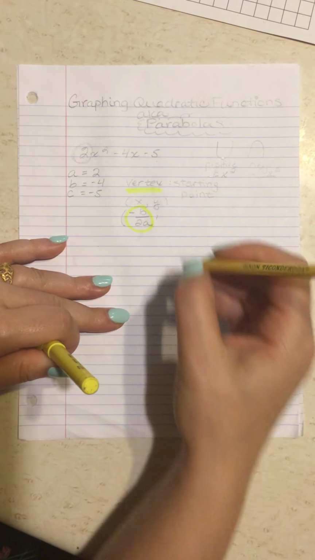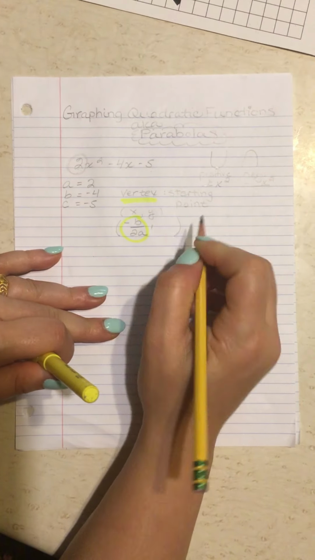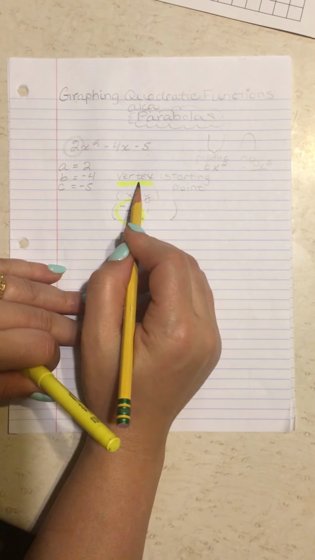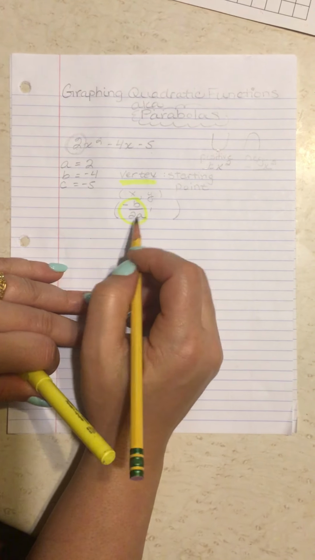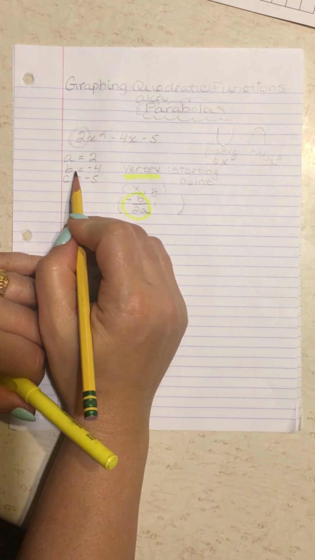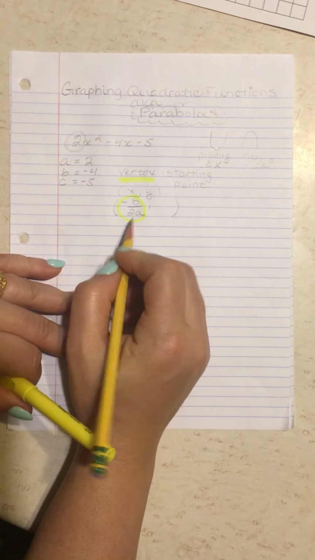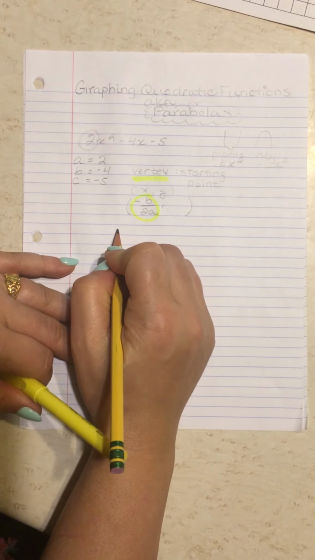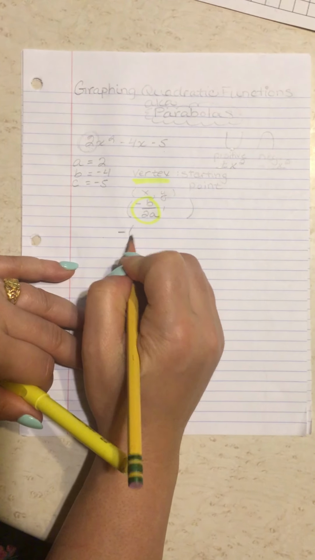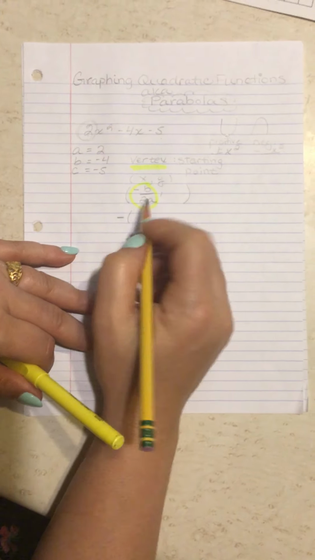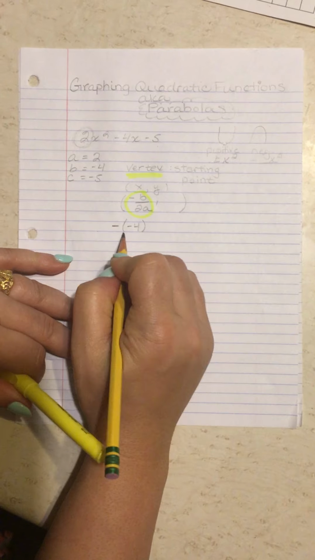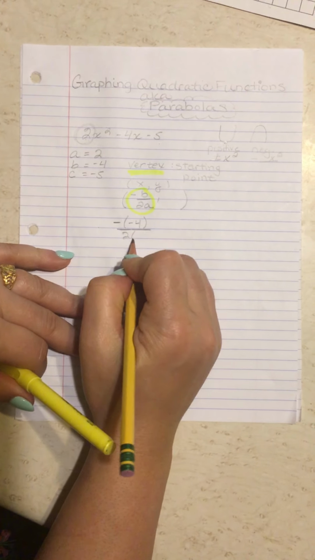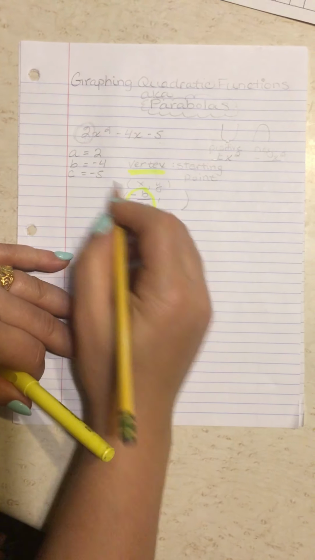Once you find your x, then we're going to be able to solve for y. We'll talk about that in a moment. So let's first find our x value for the vertex. Let's go over here and look back. We have a -b, so we put parentheses for our b, and we have -4 right there, over 2, and then parentheses for a, which is 2.